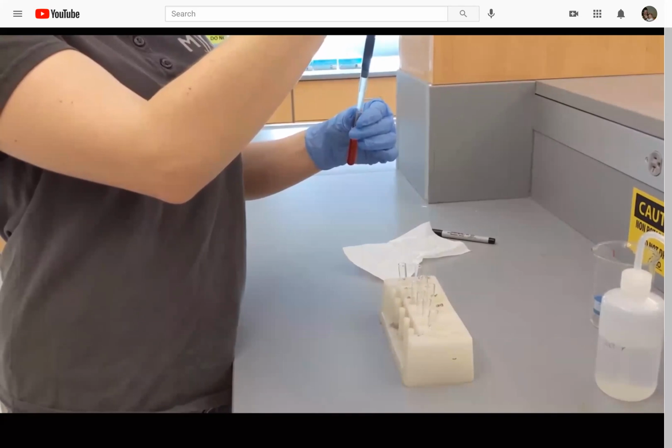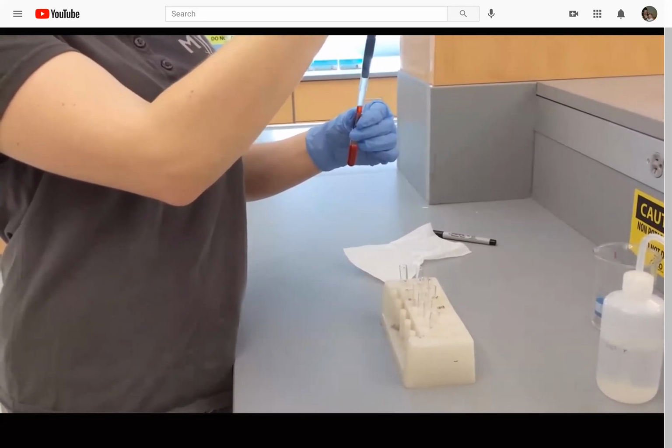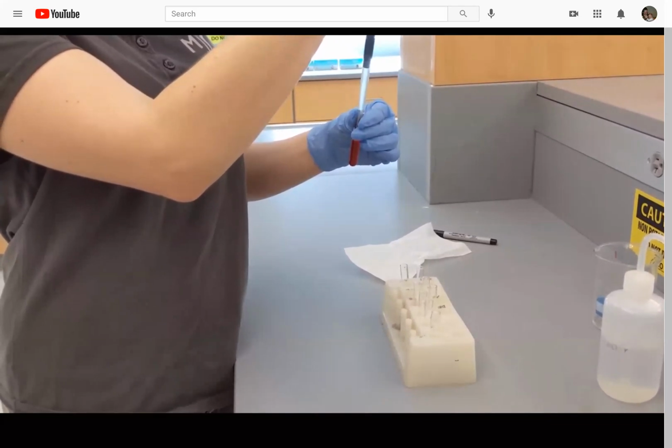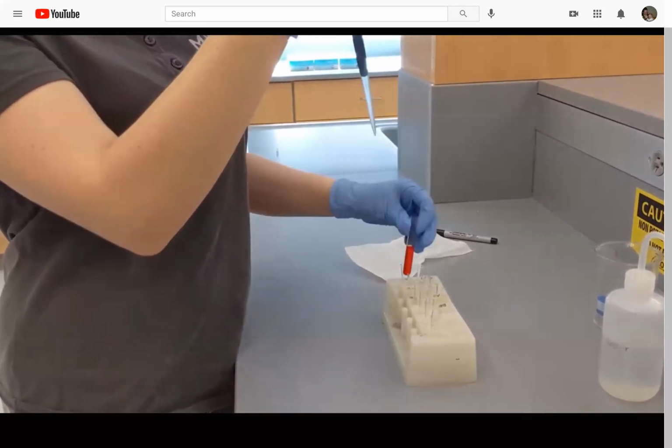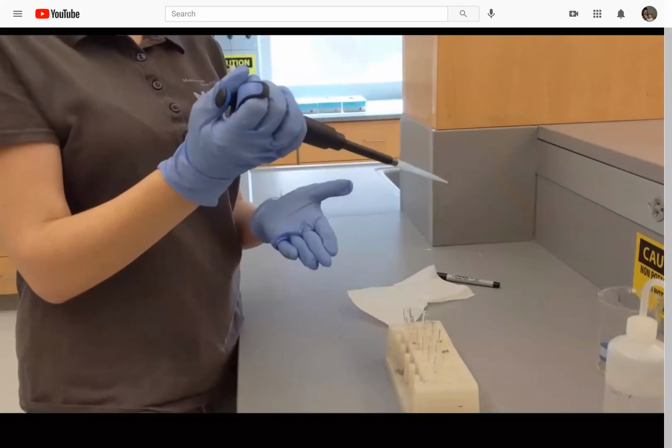Make sure this is thoroughly mixed. I'm then going to discard my pipette tip and get a new one for my next dilution.